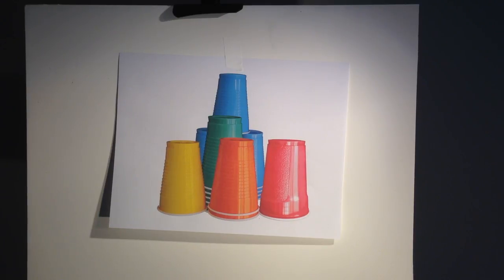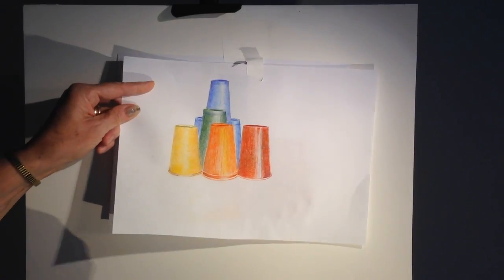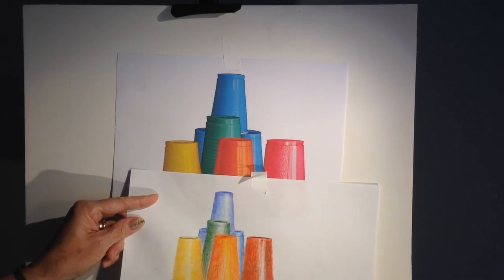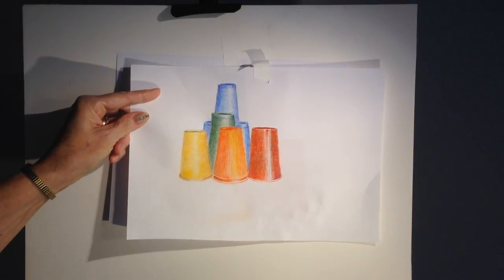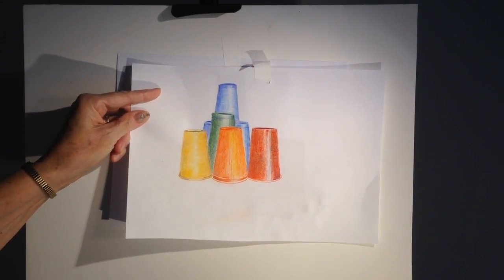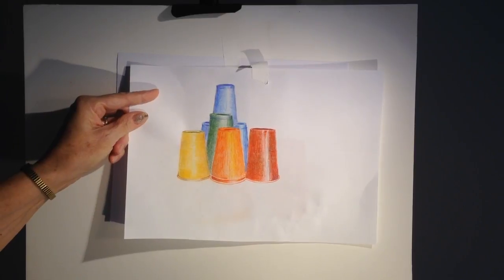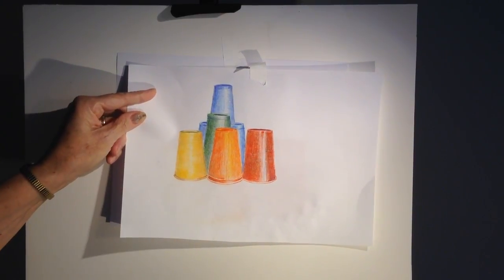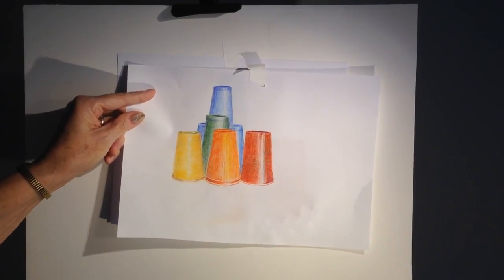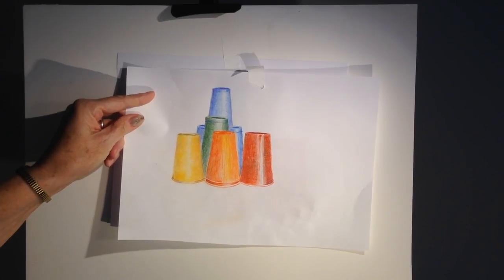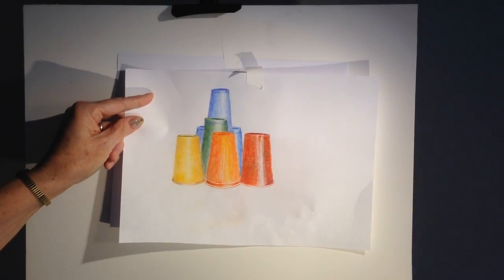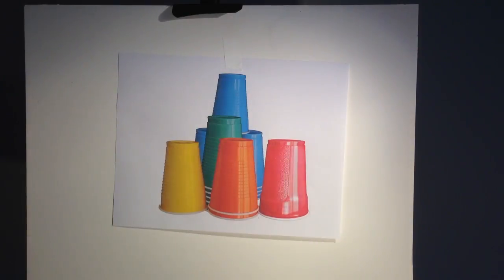So if I just do a representative drawing of those, it looks pretty much like the cups are all close together. These don't look very far away, and in fact they're not. And that's fine. That's an appropriate drawing to do.